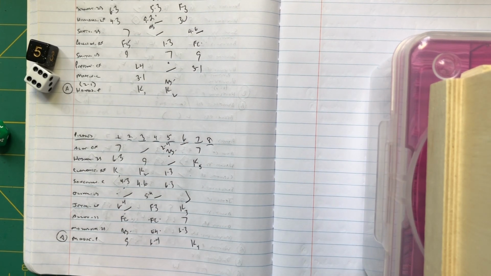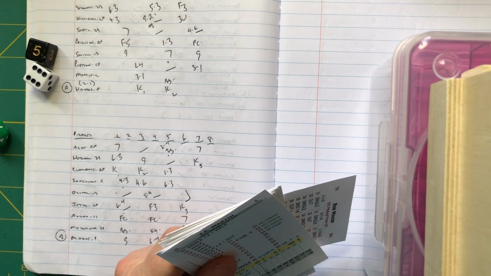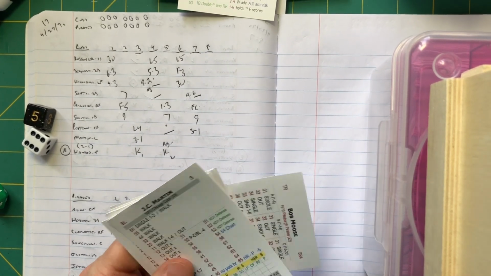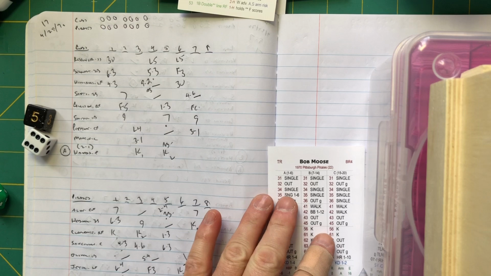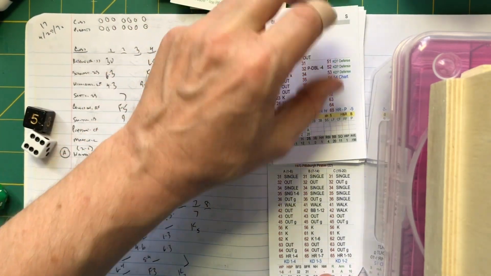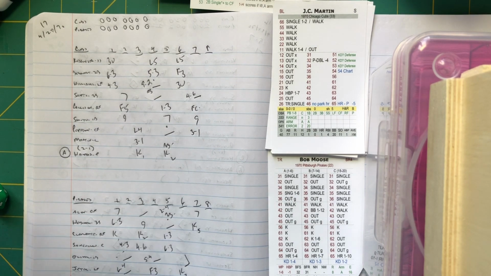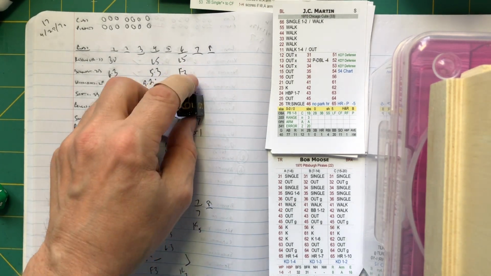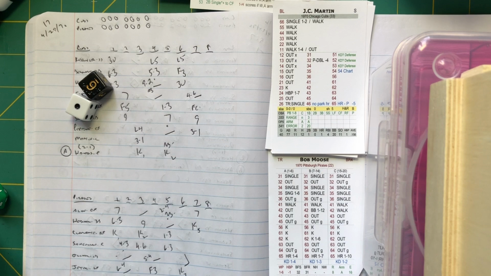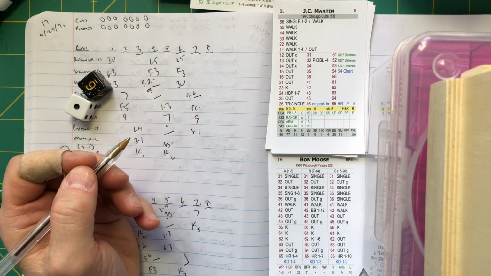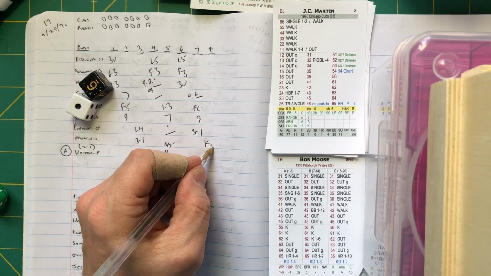No score. Martin, Hands, and Kessinger against Moose. Martin 0 for 1. Pitch to J.C. Hey, struck him out on the high cheese. 3 strikeouts for Moose.